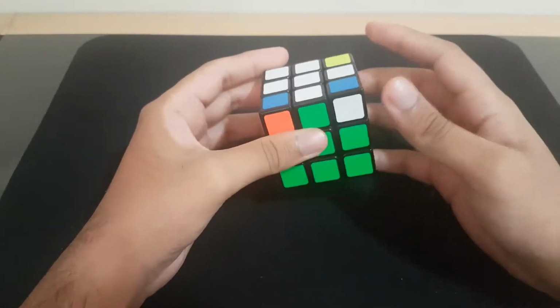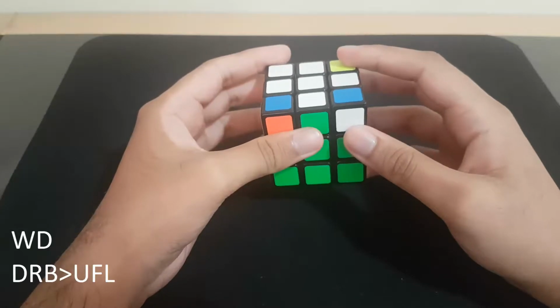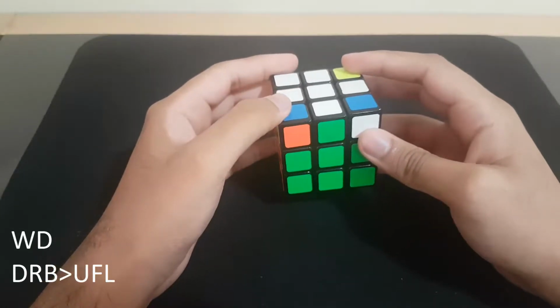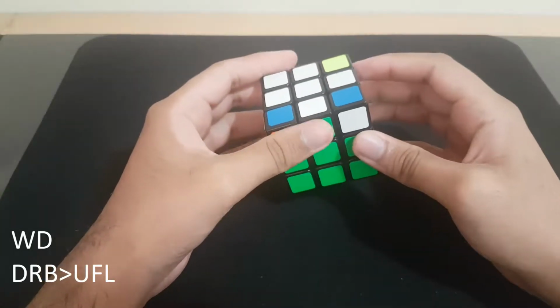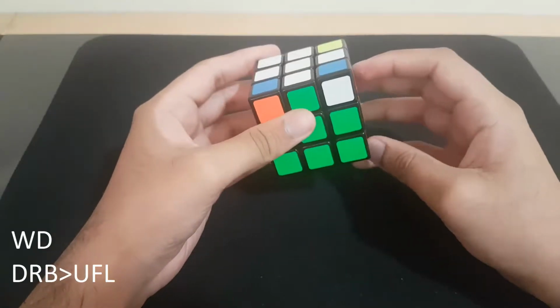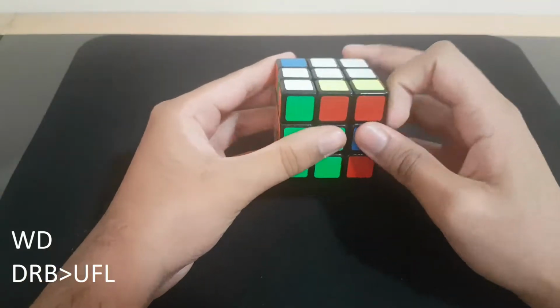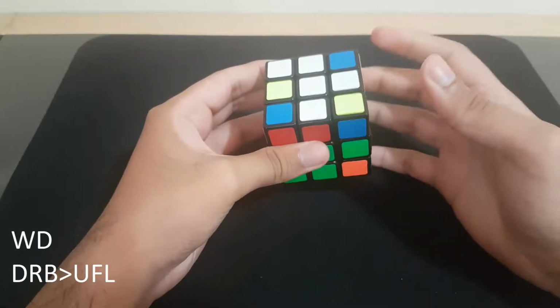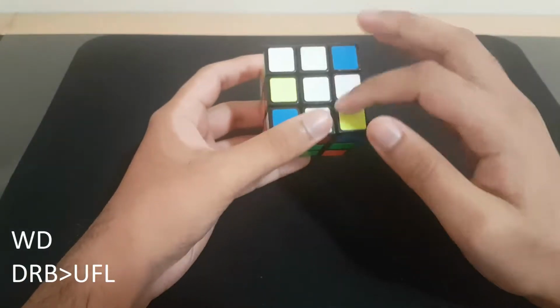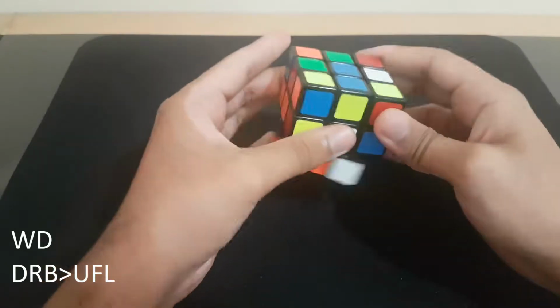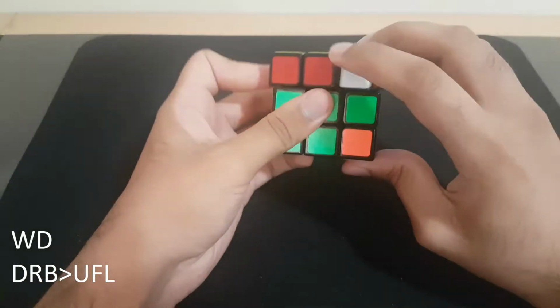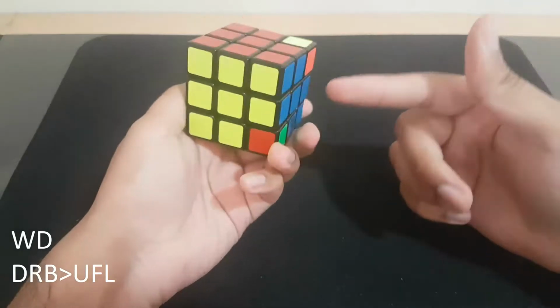Then I had WD, so I have to find a way to keep W here and bring D across. So this is a little annoying, but this is what I do. I just do R2, U, R2, U, and that brings it up. And I have to do an A algorithm. Then I do U prime R2, U prime R2, and that will set it up.